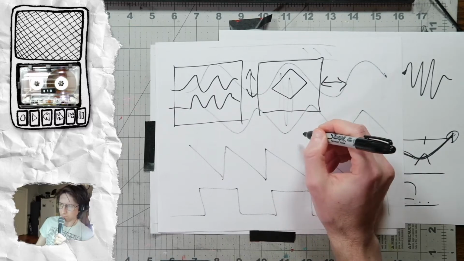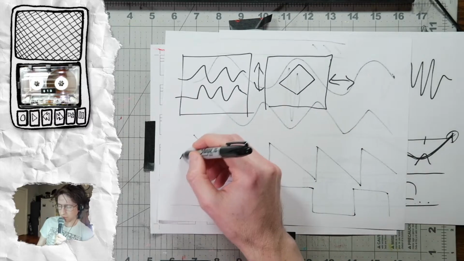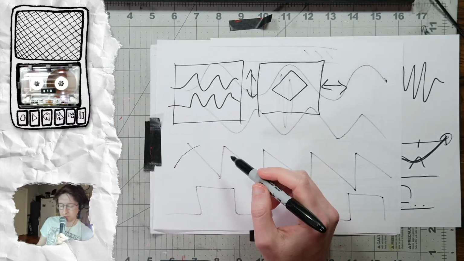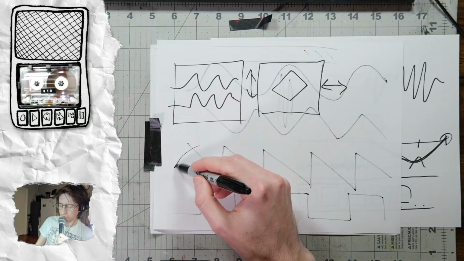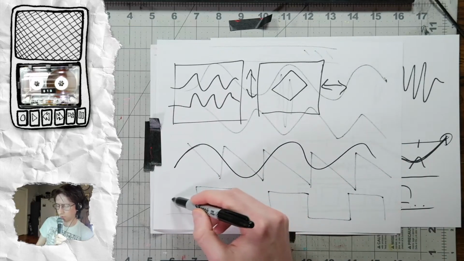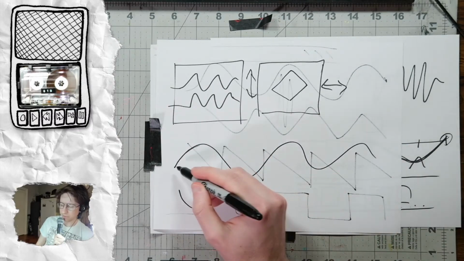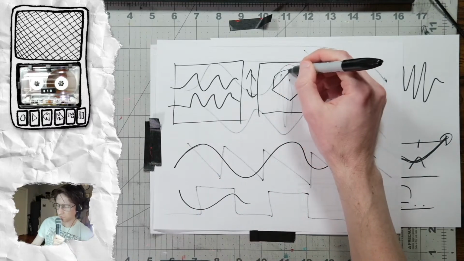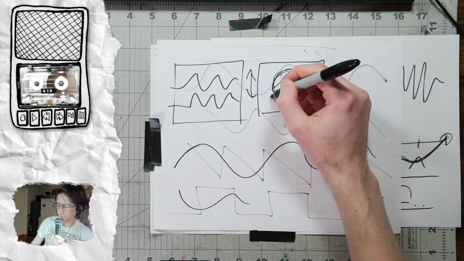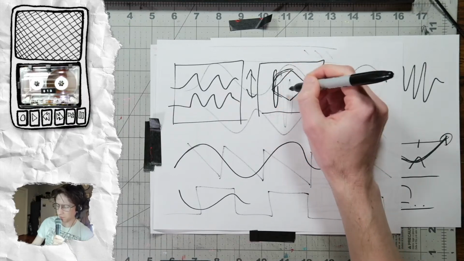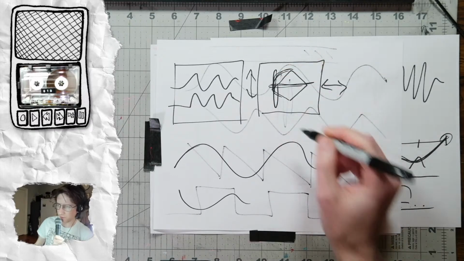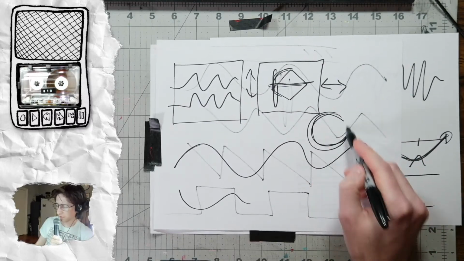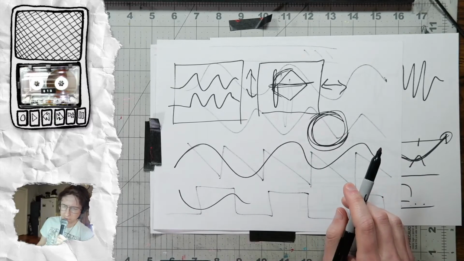I think the simplest one is having a sine and a cosine wave together, which are trigonometric functions. If you have a sine and a cosine wave playing at the same time, one is going smoothly up and down, the other one is going smoothly left and right, and it ends up with a circle.